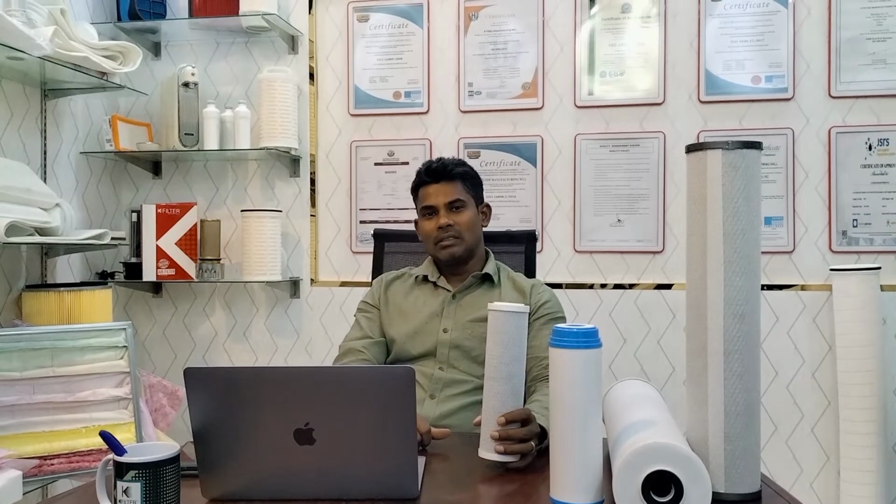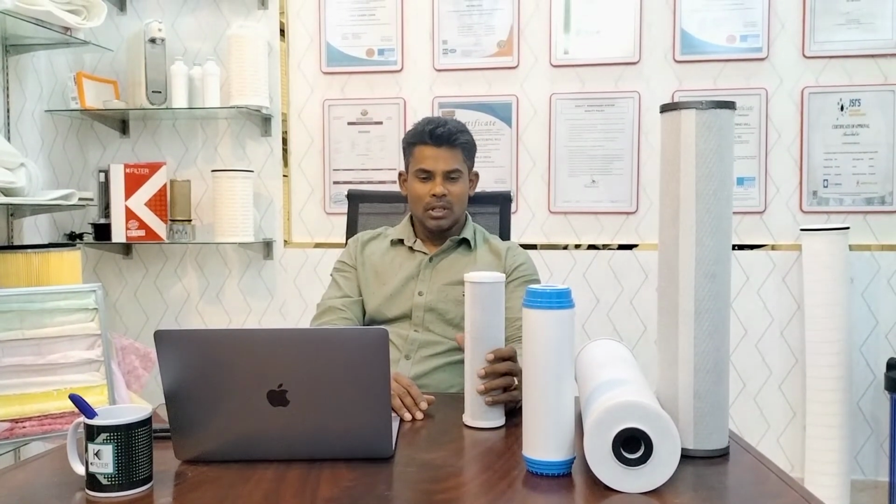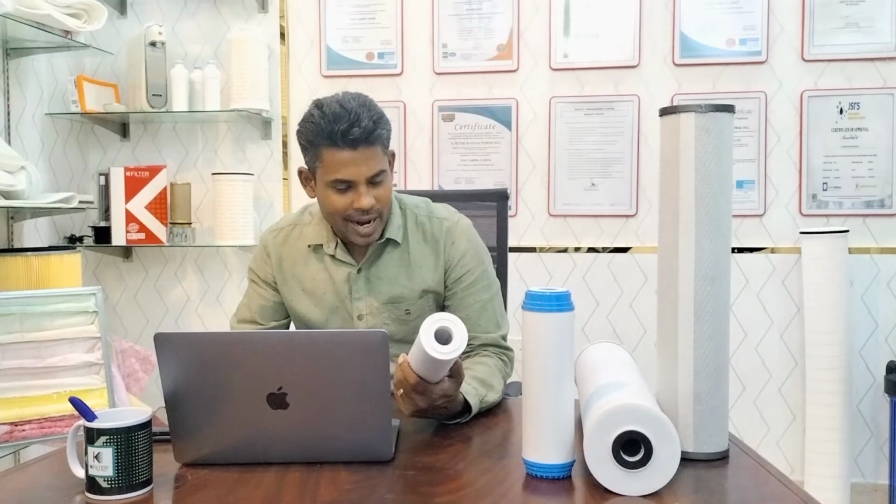Normally carbon filter cartridges are used for process lines and water filters. Process line means water and chemical filtration applications, then oil absorption, water absorption. People use carbon filter cartridges in these different applications. Now I will introduce the K Filters carbon block filter cartridges.